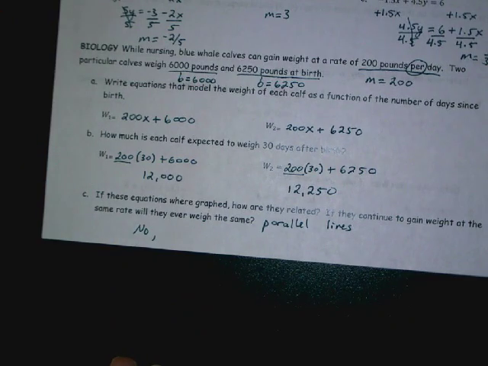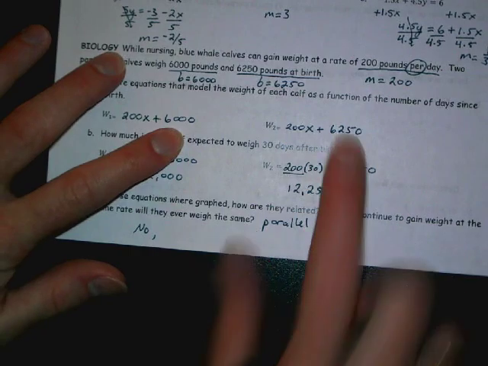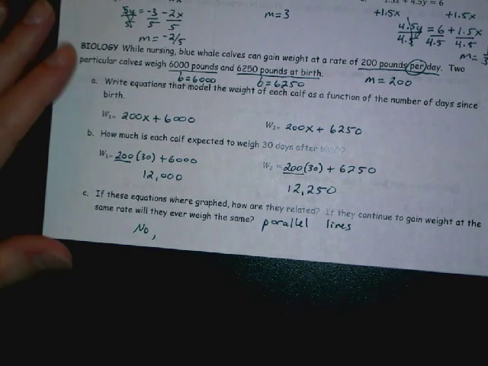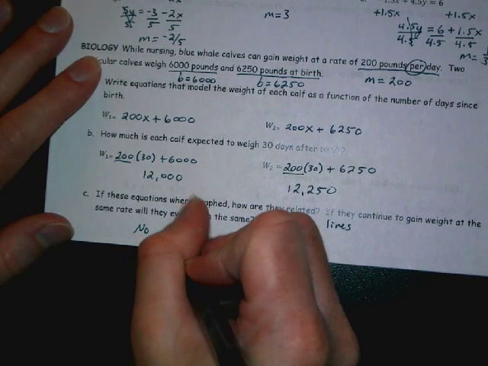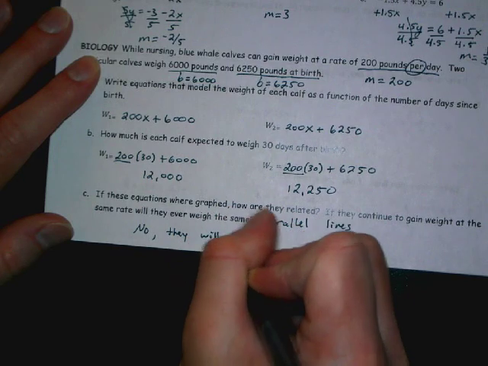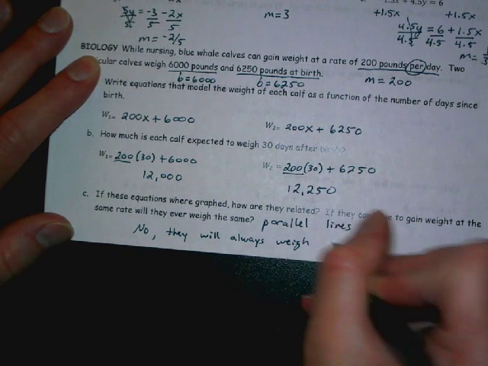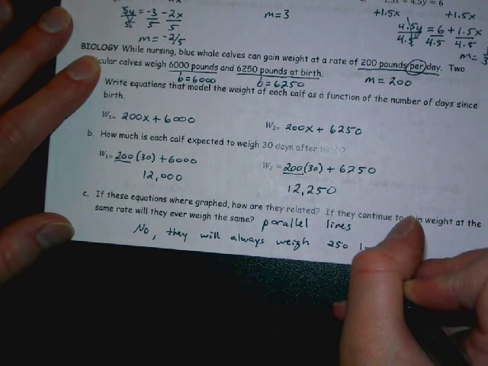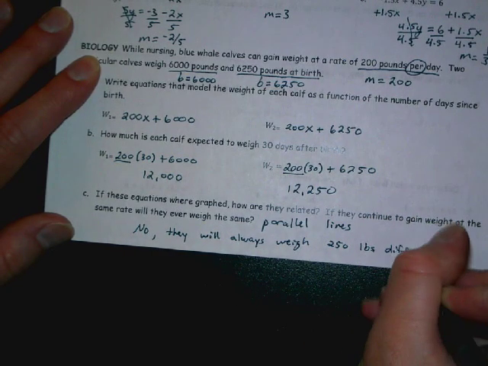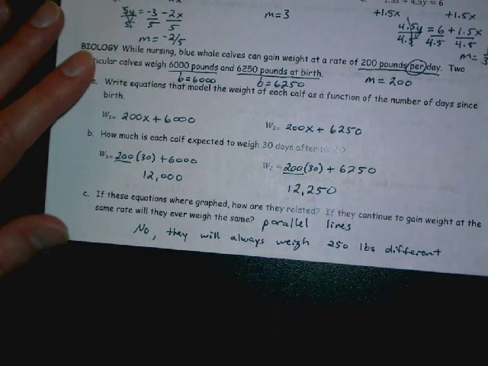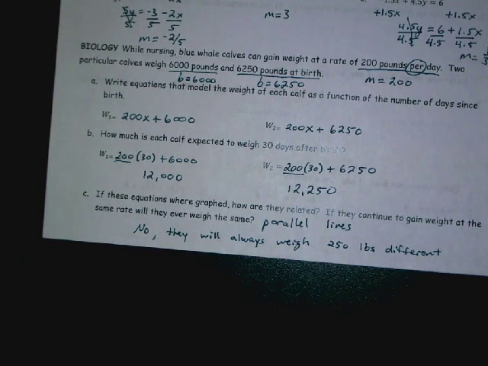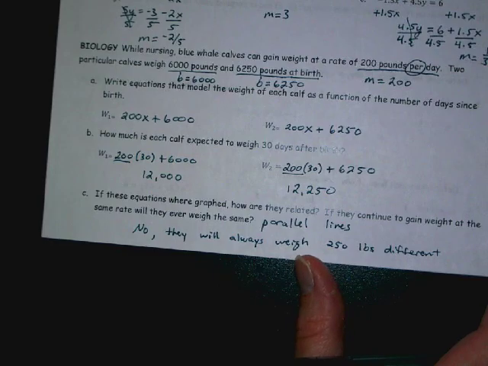So no. The difference will always be what? What's the difference between the two starting weights? 250, yeah. So no, they will always weigh 250 pounds different. So anytime your slopes are the same, the difference between the two will always be the same.